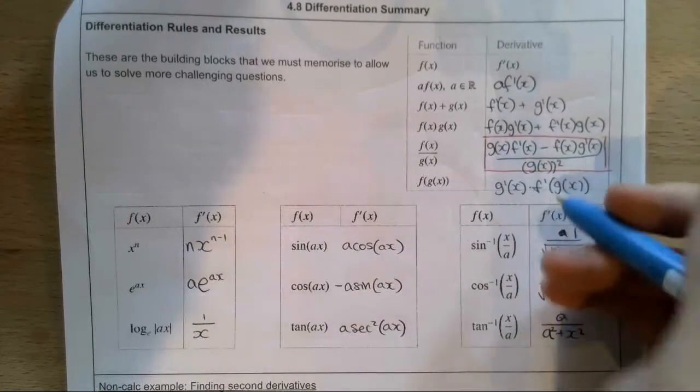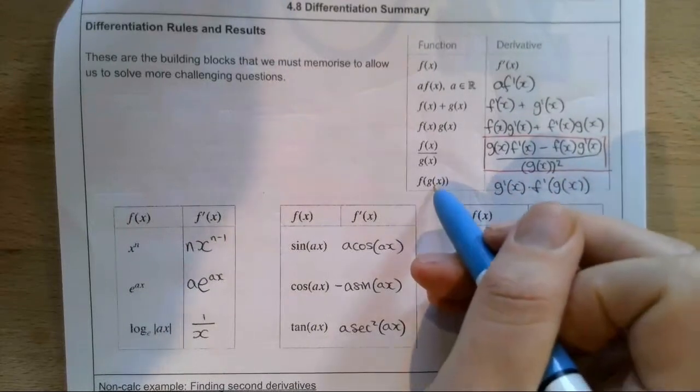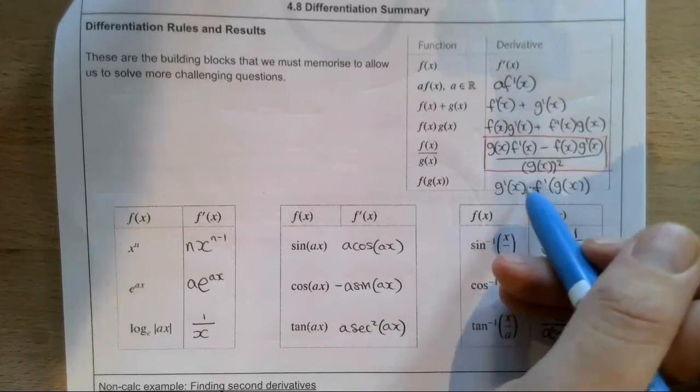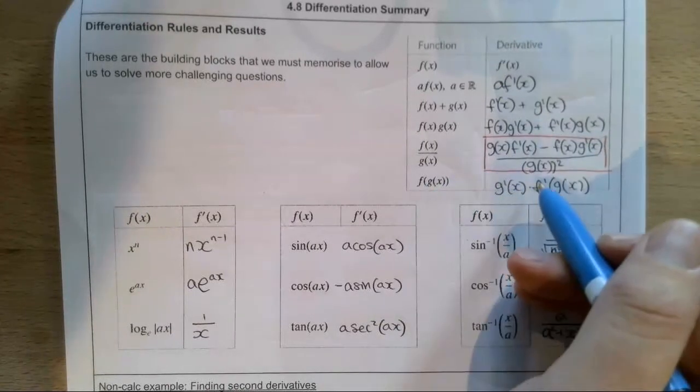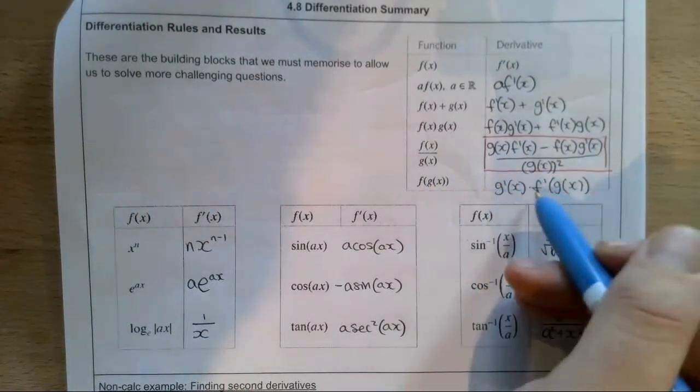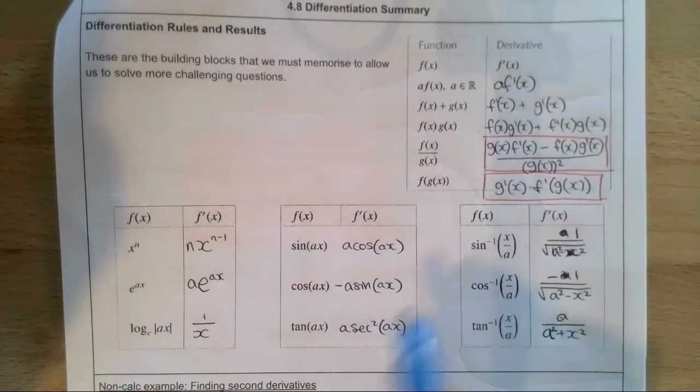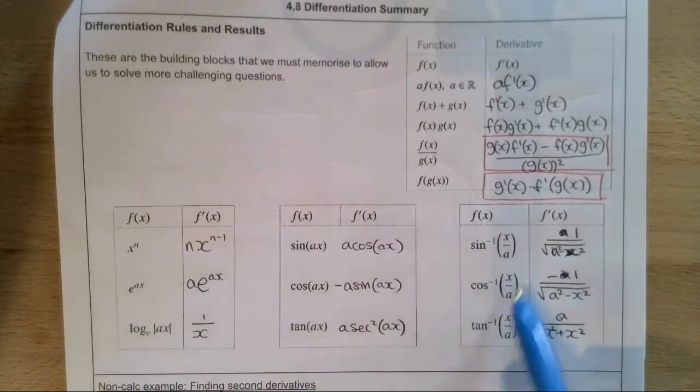And then here we have the chain rule, where we take the inside function and differentiate that, g dash. Then we differentiate the outside function, f dash, with the inside function still inside it. That's how I would remember it. And hopefully we're okay here.